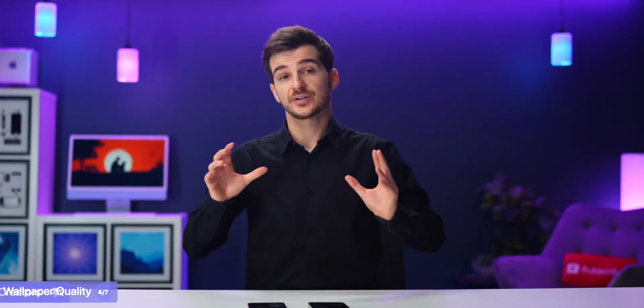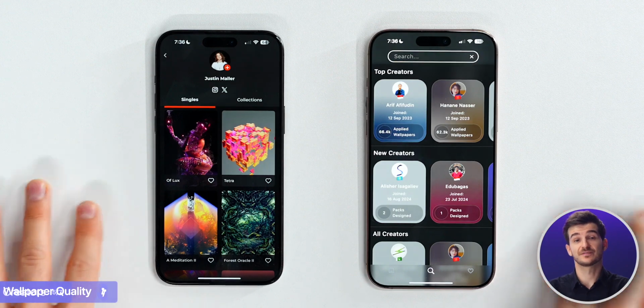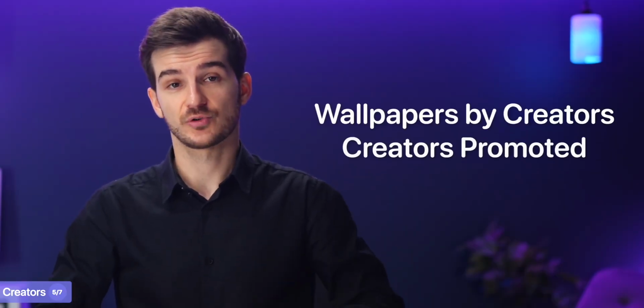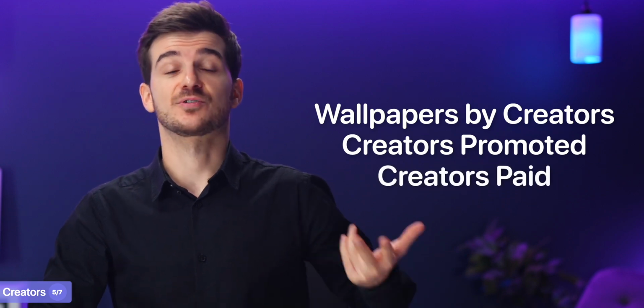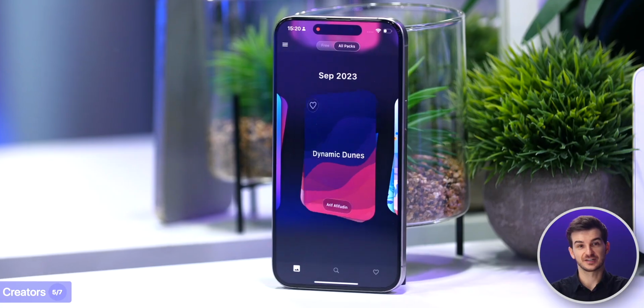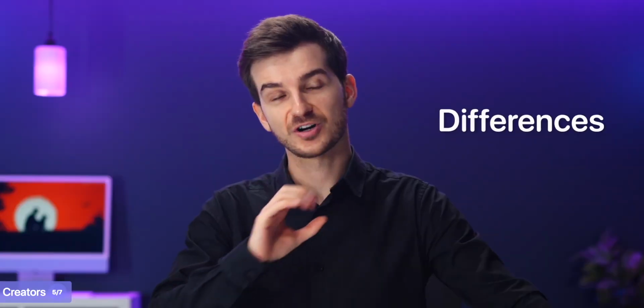So let's talk about the creator approach, because I believe that we are the only 2 wallpaper apps on the market that focus on the creator aspect. That means wallpapers are made by creators, creators get promoted, and then also paid for their work. So yeah, I'm really happy to see Marquez also join this road and also create a platform that can support creators. So our approaches are actually very similar here, but there are a couple of differences.